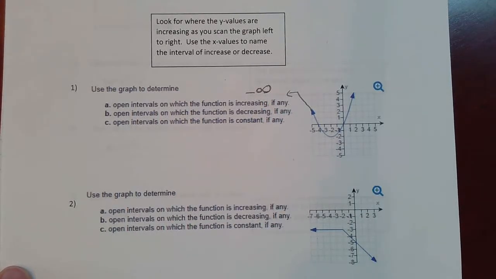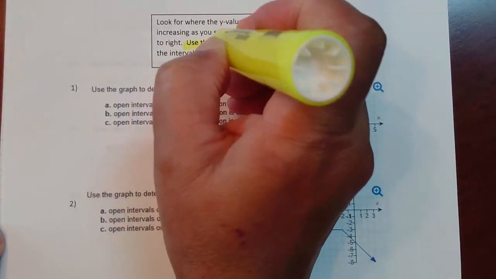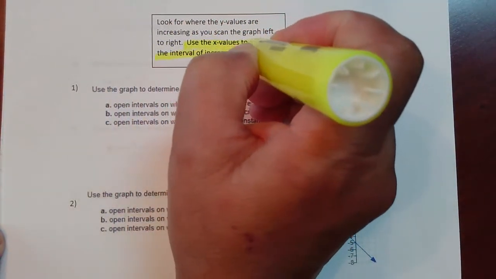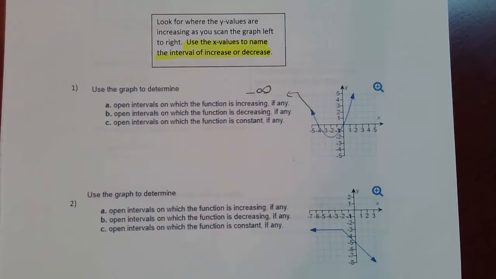questions that concern whether it's increasing or decreasing, please notice that I have highlighted in a box for you, or tried to bring to your attention, the fact that you need to be using the X values. And students often make a mistake about that. They're so concentrated on looking at the Y values in order to see whether it's increasing or decreasing that they mistakenly give the answer using Y values. You do not use the Y values when you're talking about increasing or decreasing intervals.